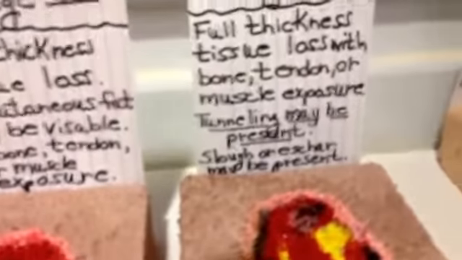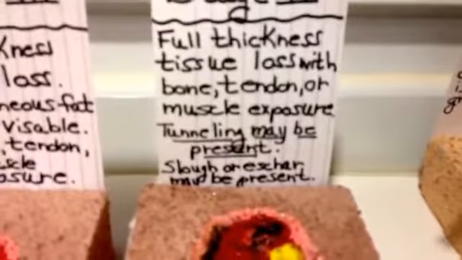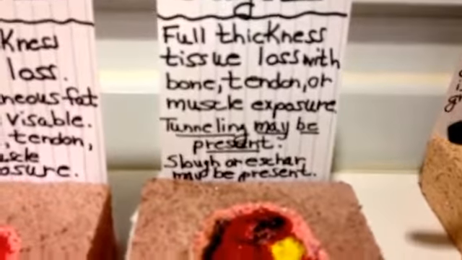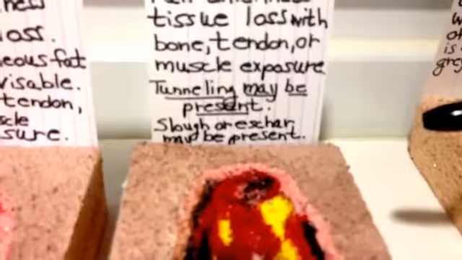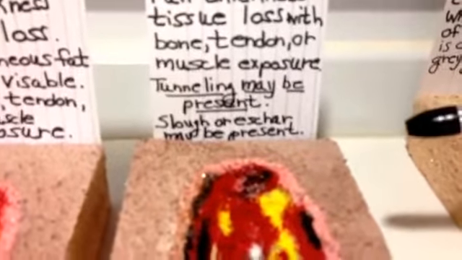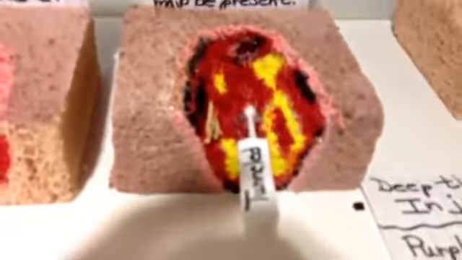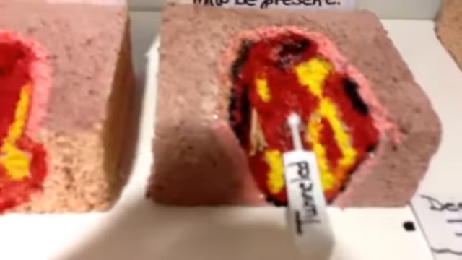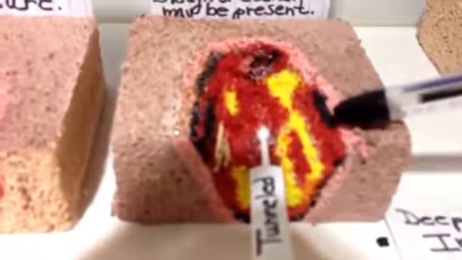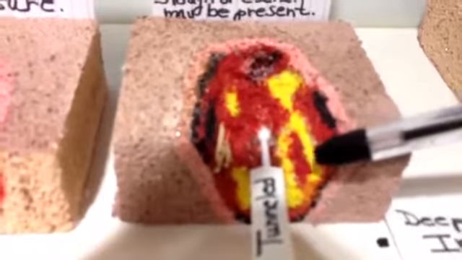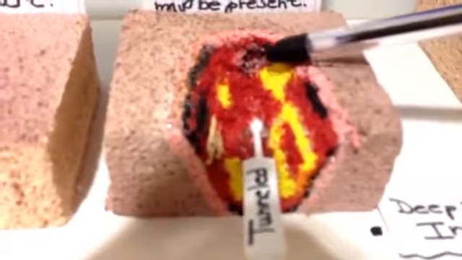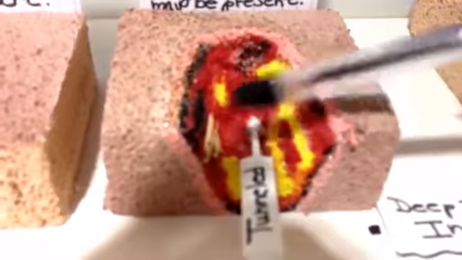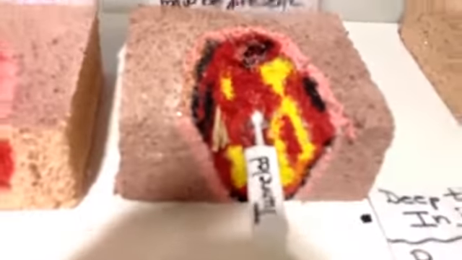Okay, now let's go to stage 4. Now in stage 4, we have a full thickness tissue loss with now bone exposed, or tendon, or muscle. Now the issue is there may be tunneling. Now what is tunneling? Let's take a look here. We've got the epidermis, the dermis, as you can see, the yellow is the subcutaneous fat, and some of the muscle tissue has already been exposed. All right, and also there could be tunneling.